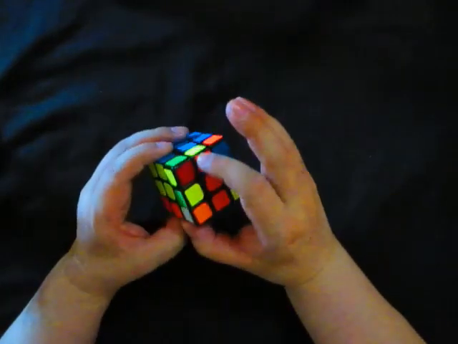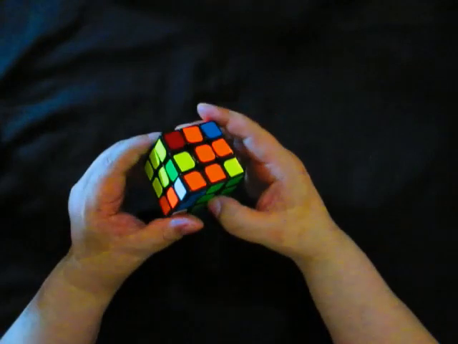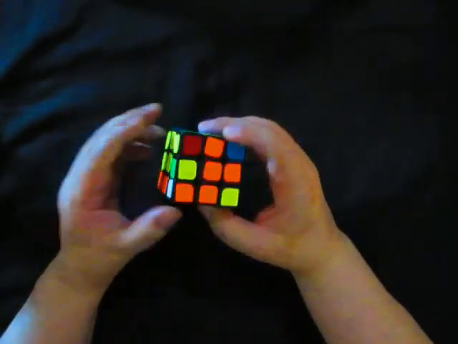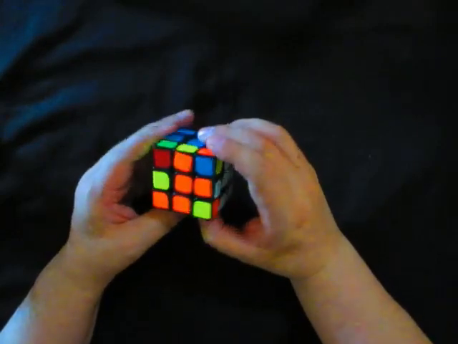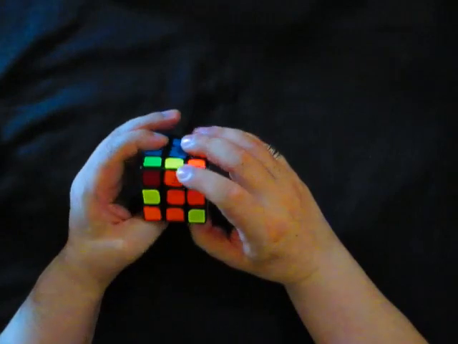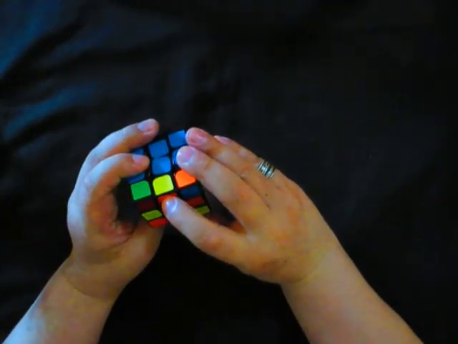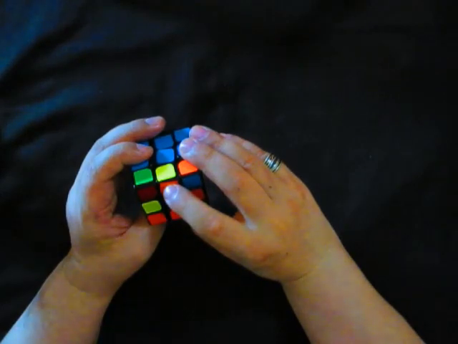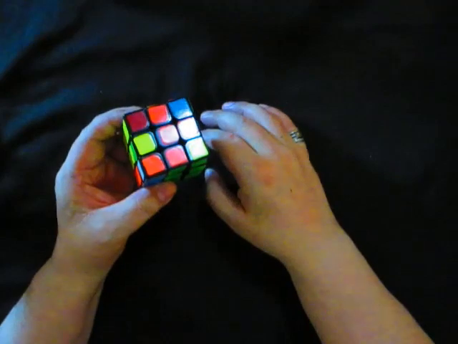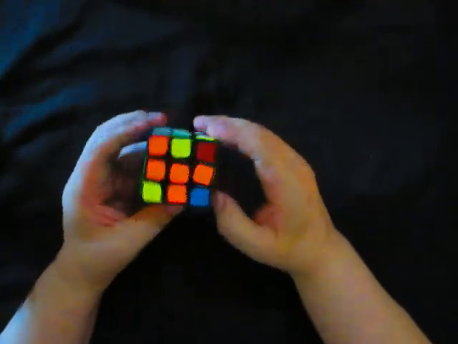Because if we switch out these two pieces, right here, this blue and orange piece is going to be in its correct spot, and we've captured this piece, and when we turn our U, we can put this yellow and orange piece in its correct spot right here. All right, like so.